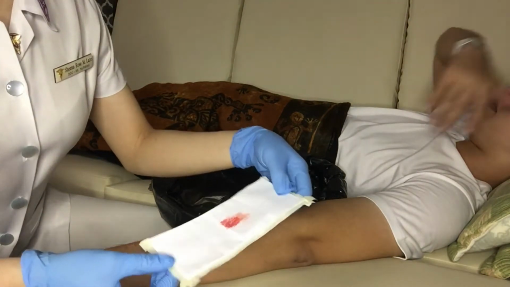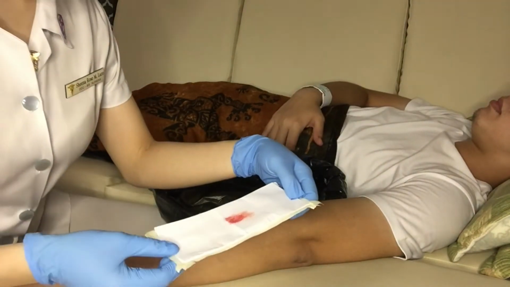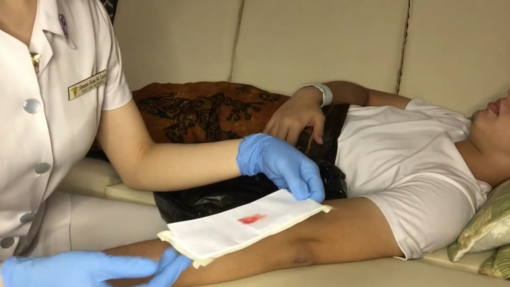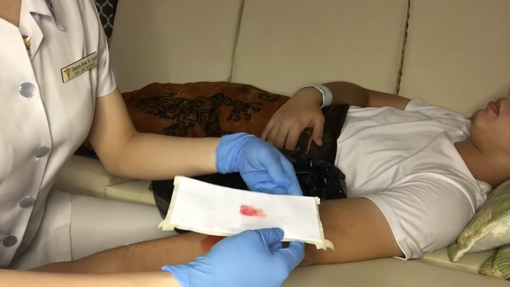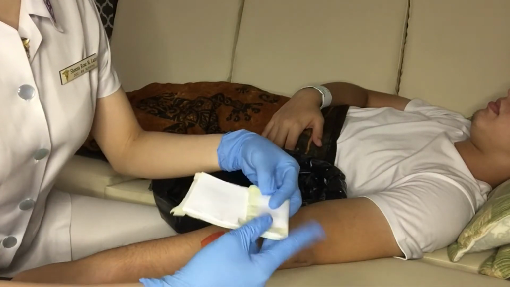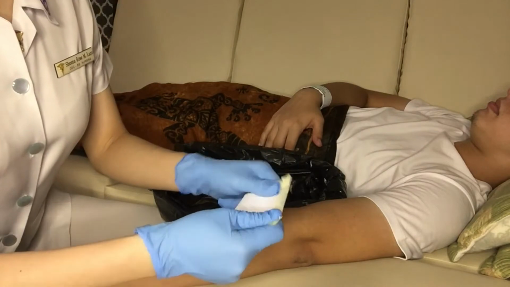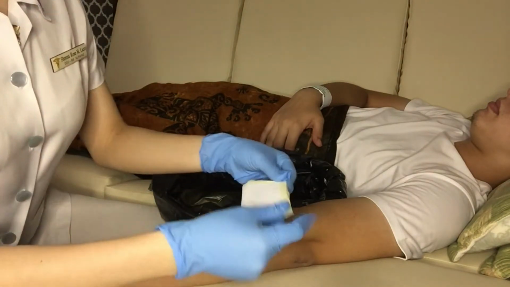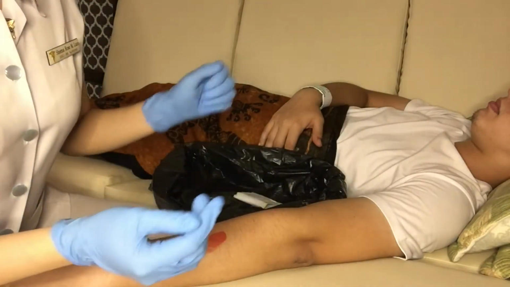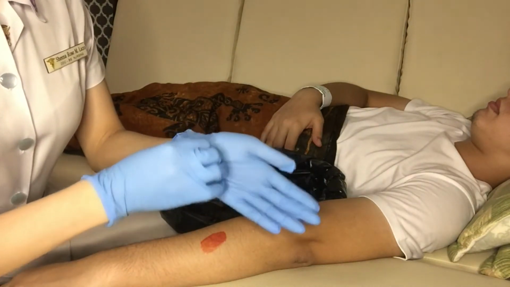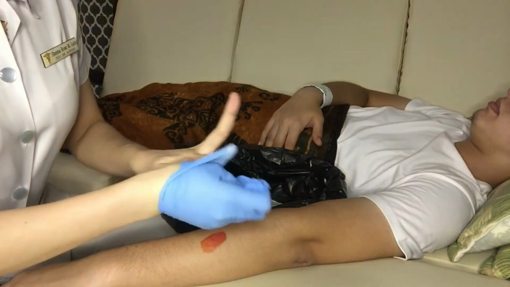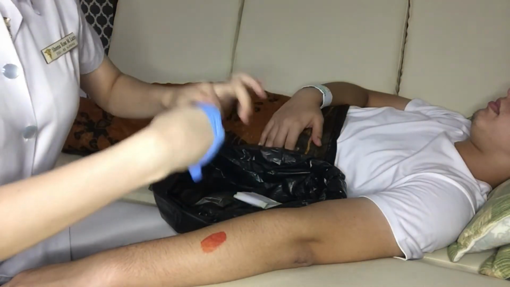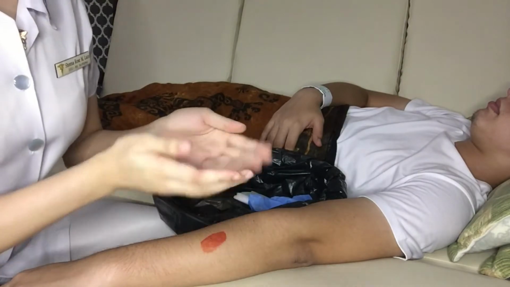After that, you have to assess the dressing. So we have here a slight bleeding from the wound. Then dispose the old dressing properly into the biohazard bag, and remove your old gloves to prevent contamination.